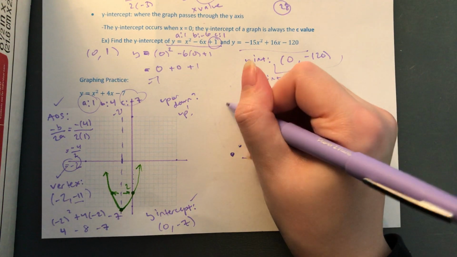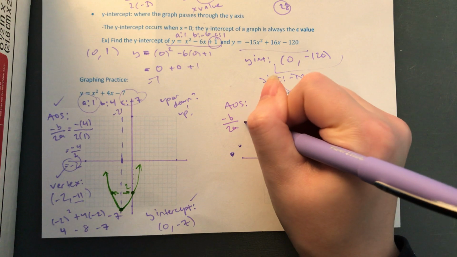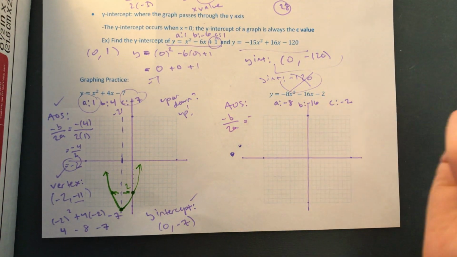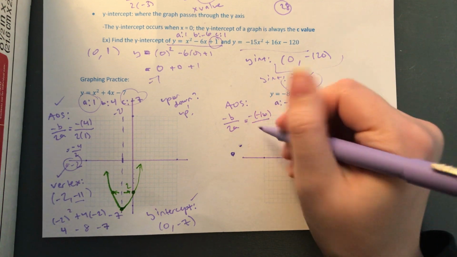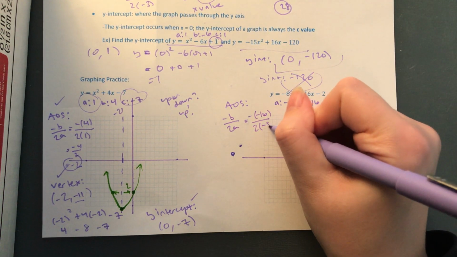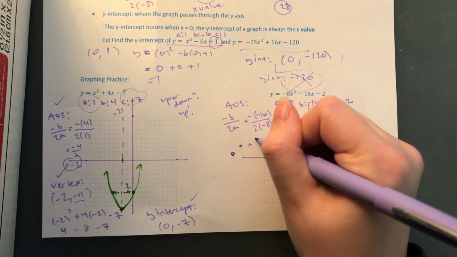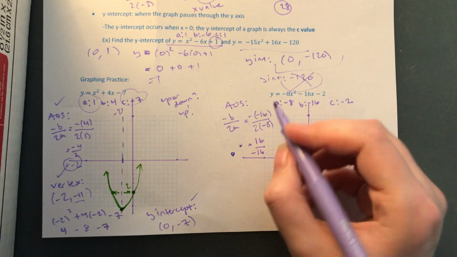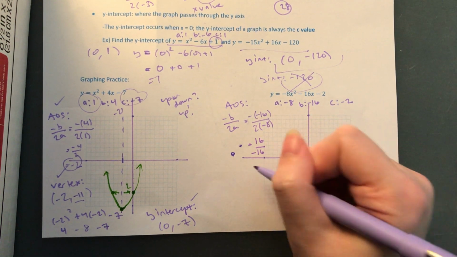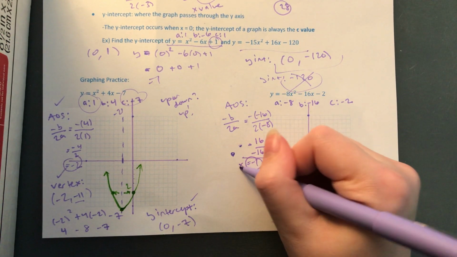So step 1 is axis of symmetry. So -b over 2a. So negative always. Your b value is -16 over 2, and then your a value is -8. A negative and a negative make a positive. 2 times -8 is -16. So 16 divided by -16 is -1. So your axis of symmetry is at x equals -1.